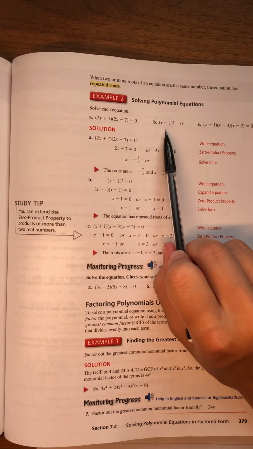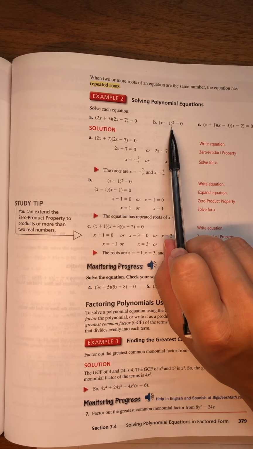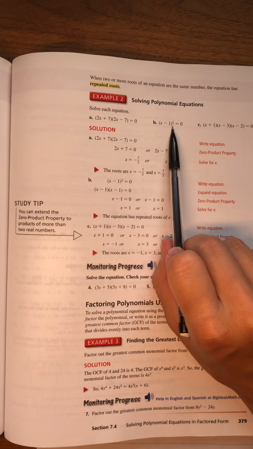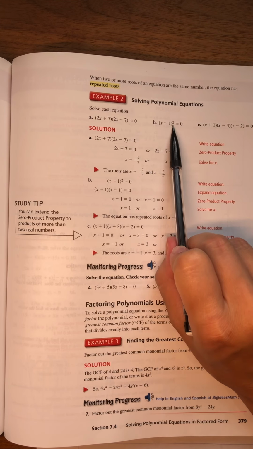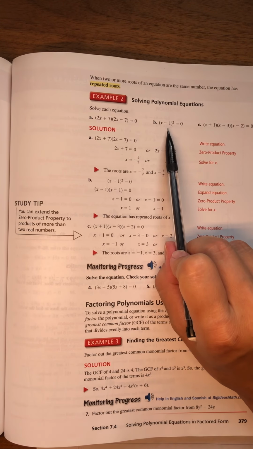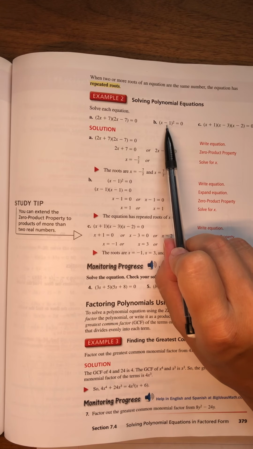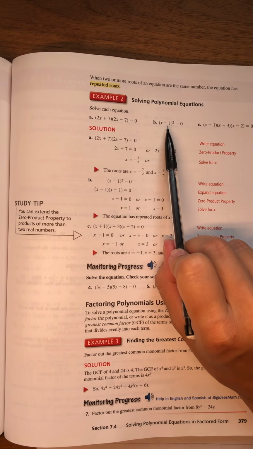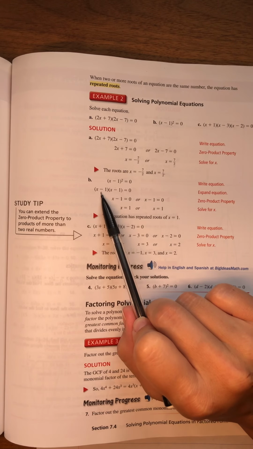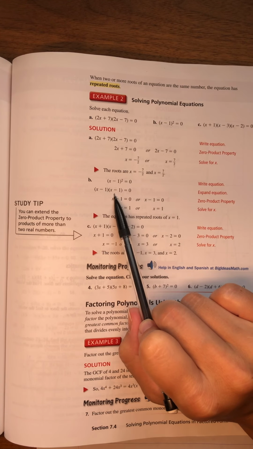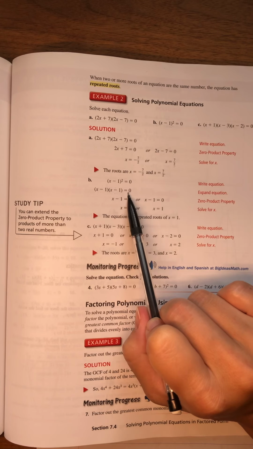Let's look at B. It says x minus 1 squared equals 0. Remember what it means to be squared. Squared means that it's something times itself. So this is really x minus 1 times itself equals 0. So instead of writing it as squared, I can say x minus 1 times itself, x minus 1, equals 0.